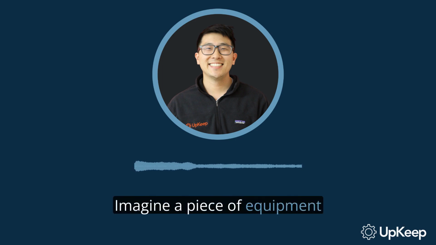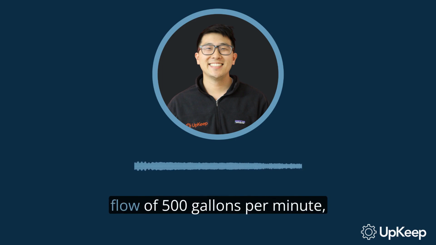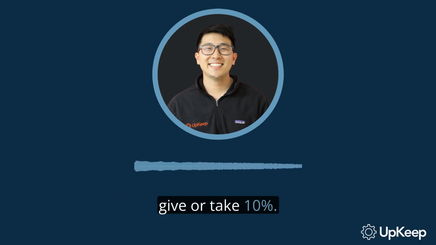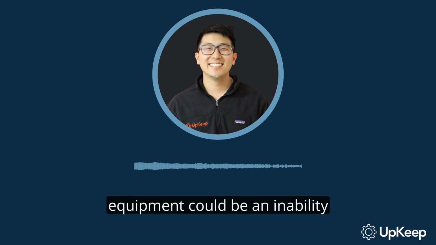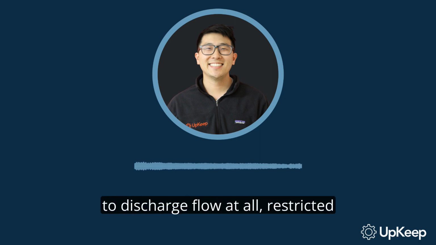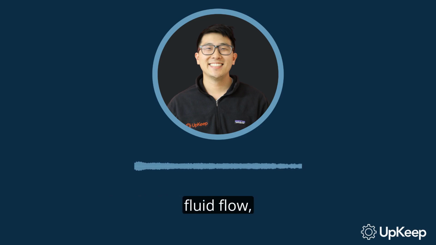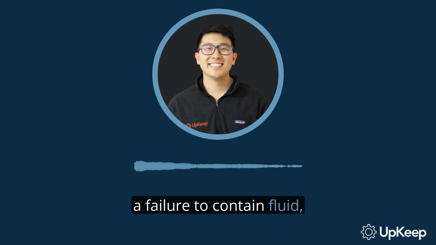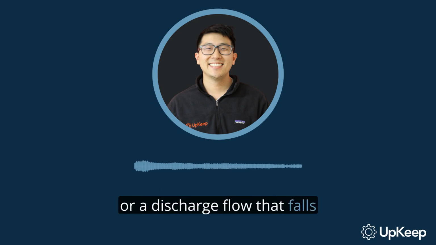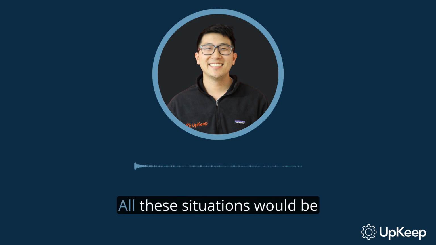Imagine a piece of equipment designed to maintain a discharge flow of 500 gallons per minute, give or take 10%. Functional failures for this equipment could be an inability to discharge flow at all, restricted fluid flow, a failure to contain fluid, or a discharge flow that falls outside of the specified range. All these situations would be considered functional failures.